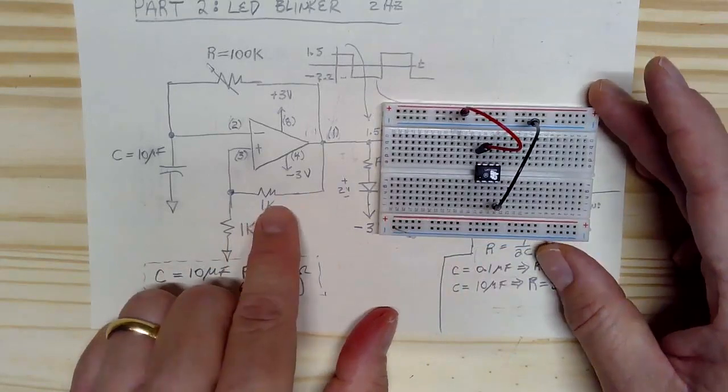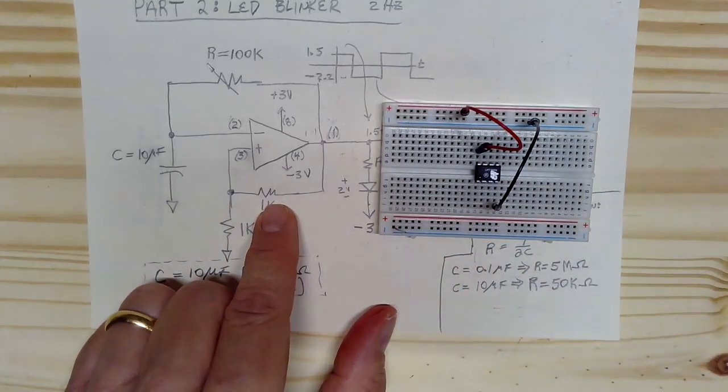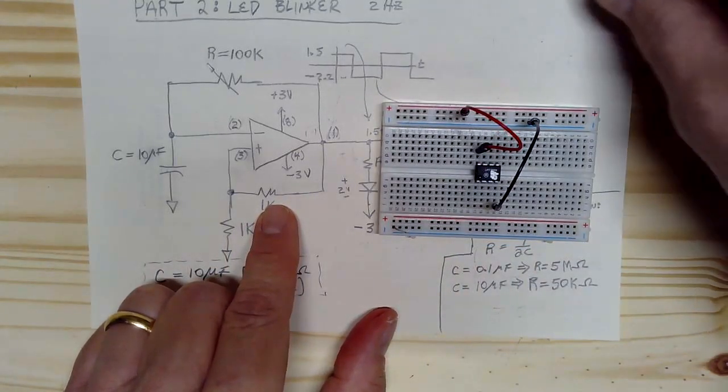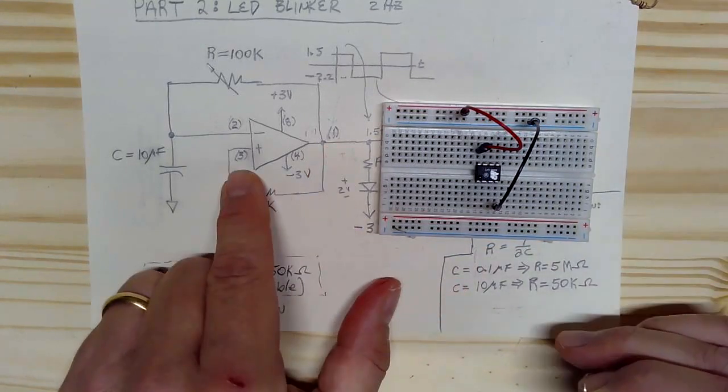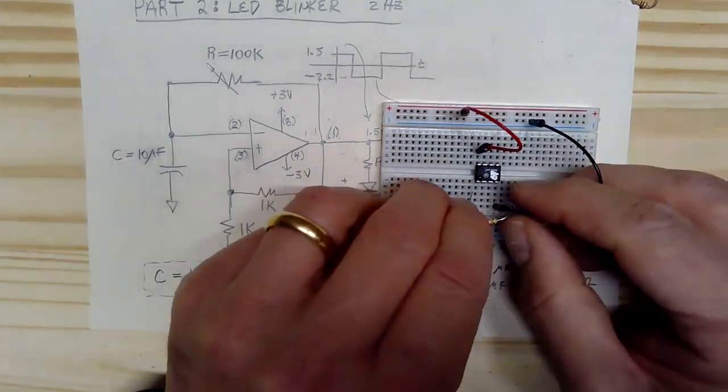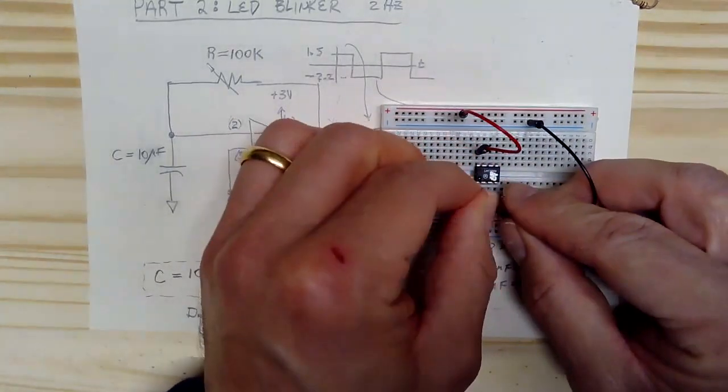Okay, as before, we had our 2 resistors, and I had said the value of those doesn't matter as long as they're the same. And so one goes between pin 1 and pin 3. So we'll just tuck that in there between pins 1 and 3.